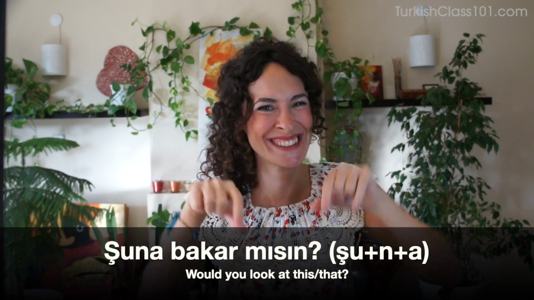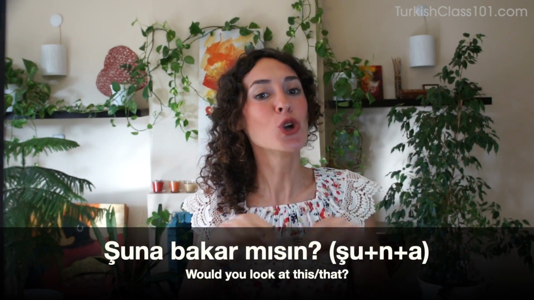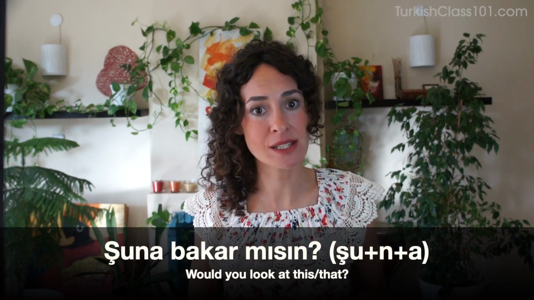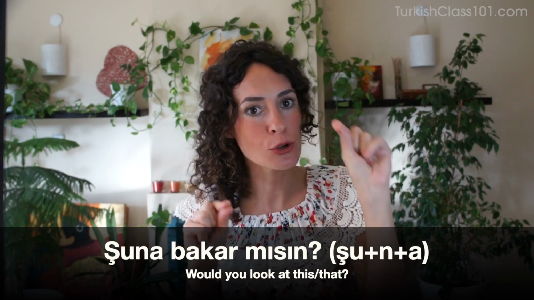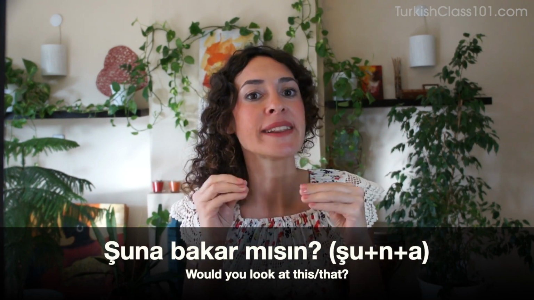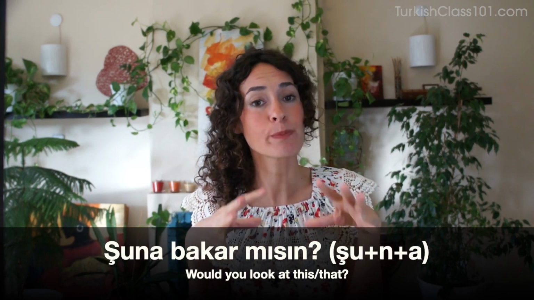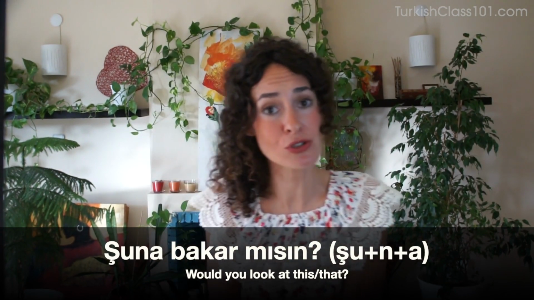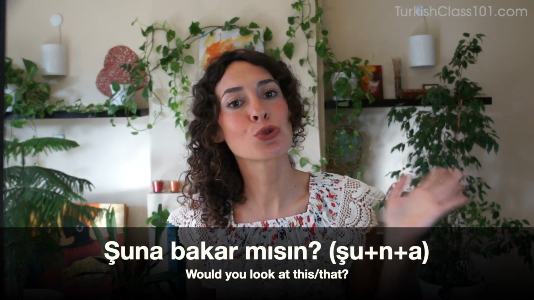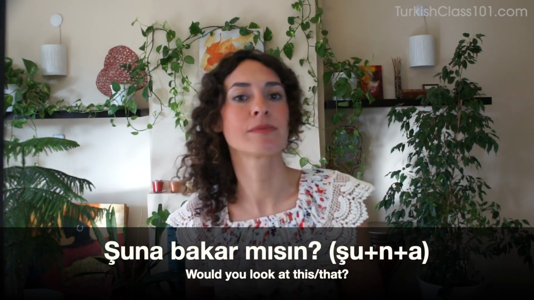Şuna bakar mısın? Can you look at this, that? Here, şuna, şu plus buffer letter plus a means at this, that. So, preposition attached to the demonstrative. Şuna bakar mısın?